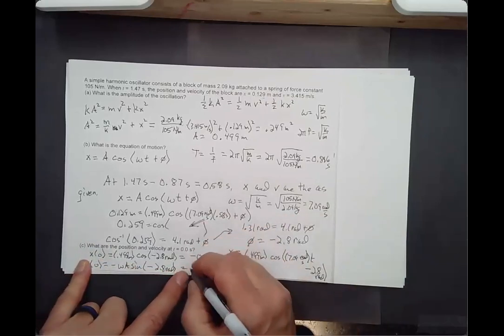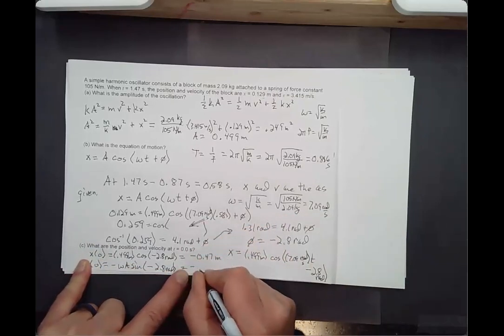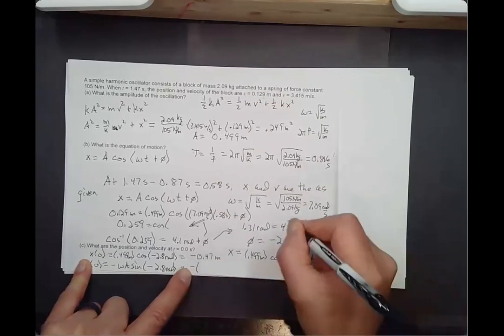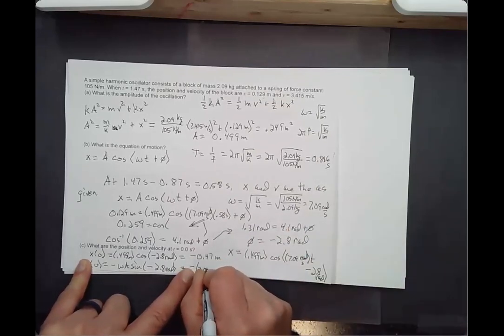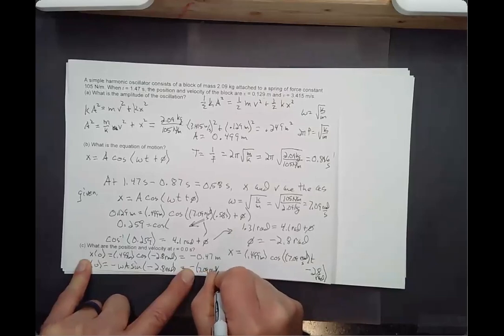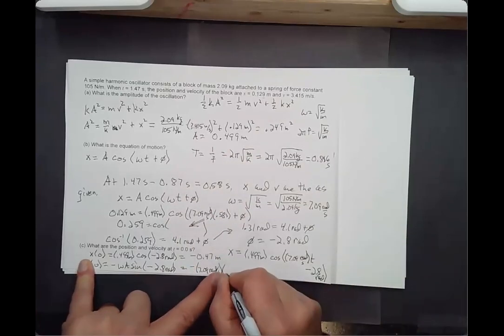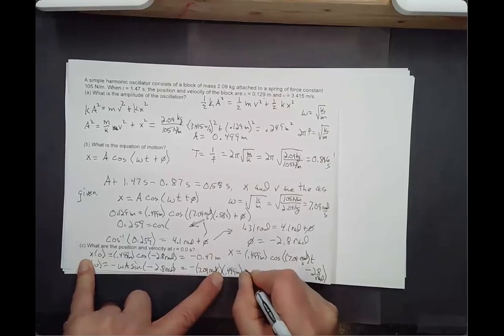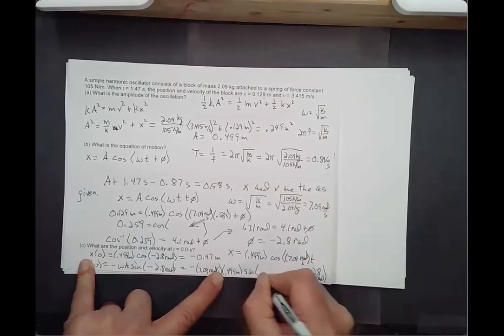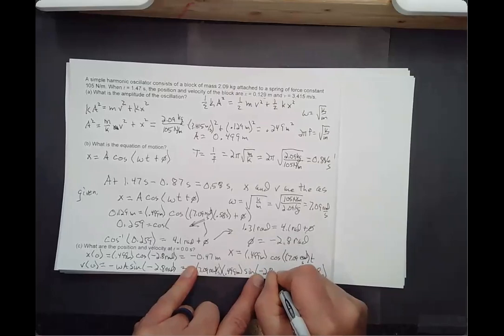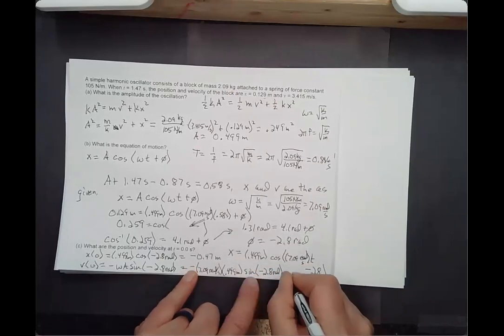And then we'll stop there, I think, because this has been a pretty full day of problem solving. Omega was, wherever it went, 7.09 radians per second times A, which was 0.499 meters, times the sine of minus 2.8 radians. Yeah, I don't know if it'll be positive or negative.